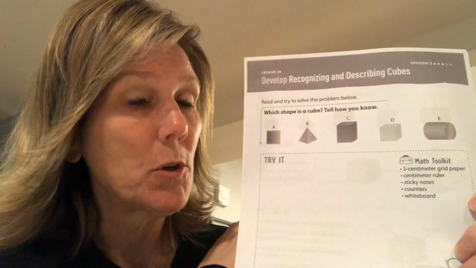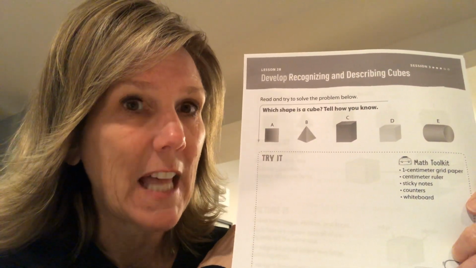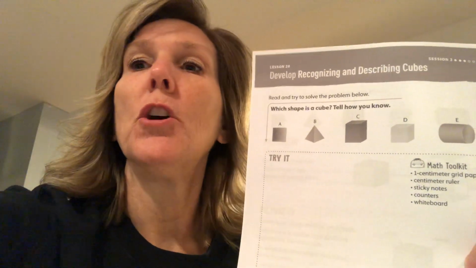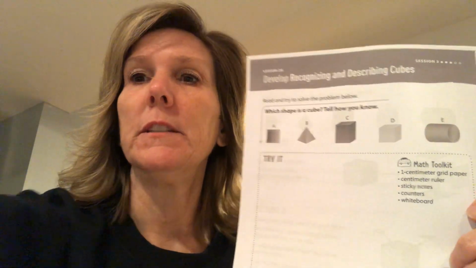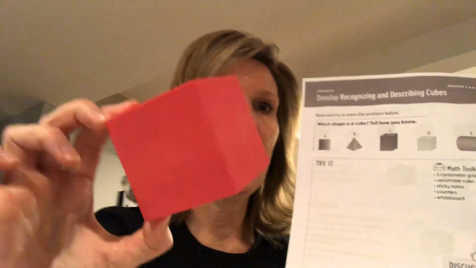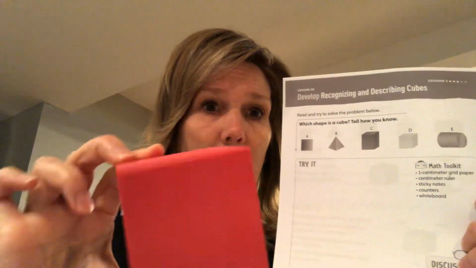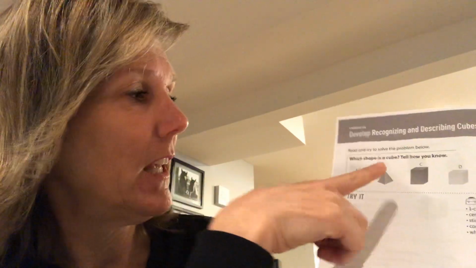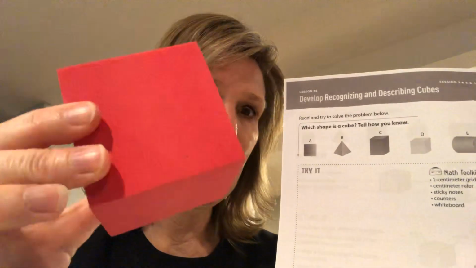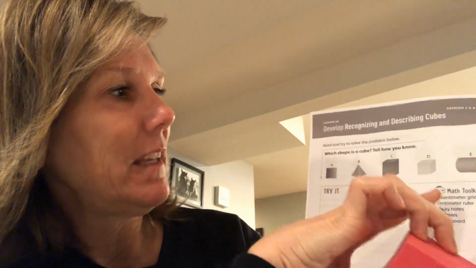Now, is A a cube? Remember, two-dimensional shapes are flat. Okay, I'm going to show you with my shapes here what a cube looks like. This is my cube, and if we were in the class, I would have this for you to show you. So, which one of these is a cube? Is A a cube? Is B? Does B look like this? How about C, D, and E? One of those is a cube, just one of them.